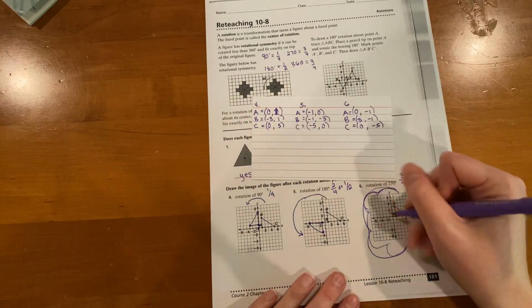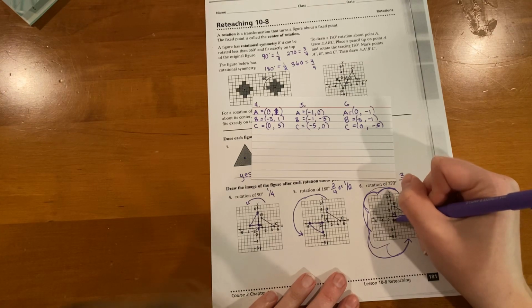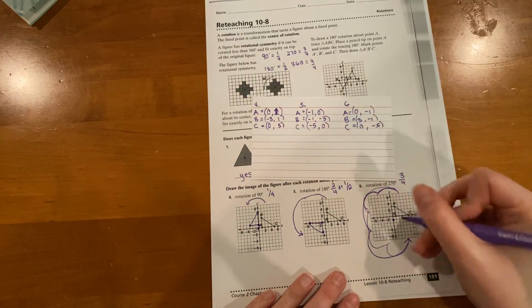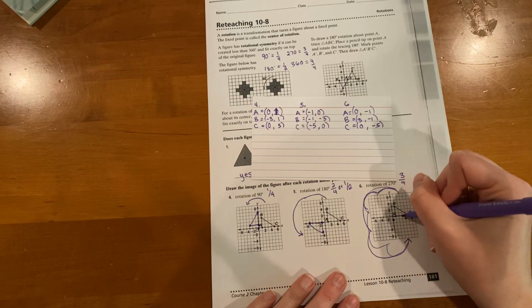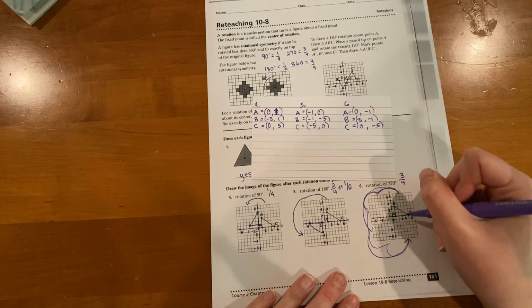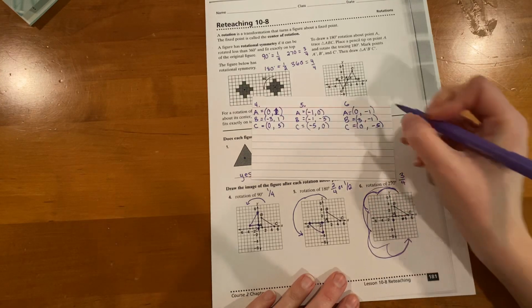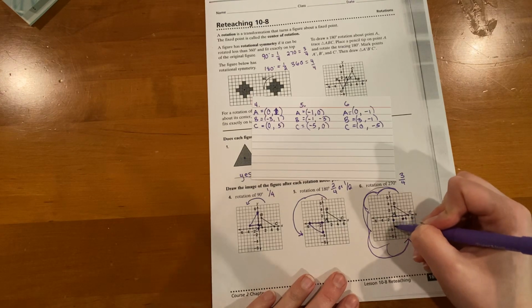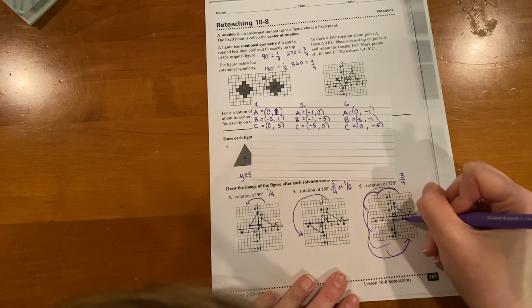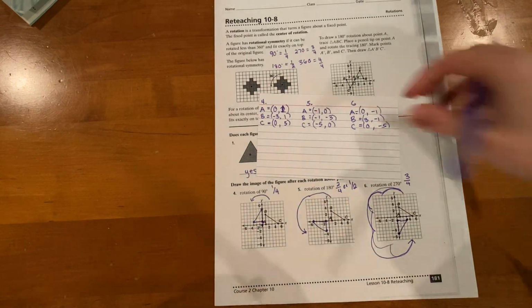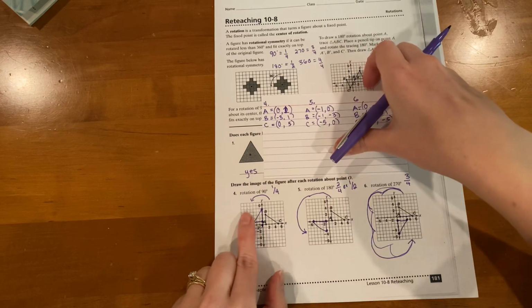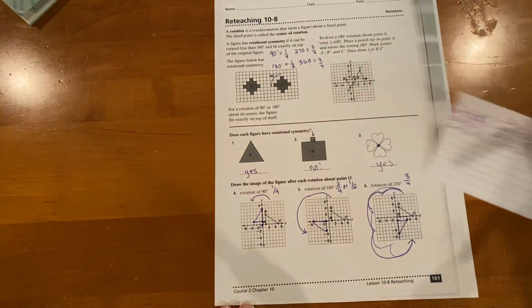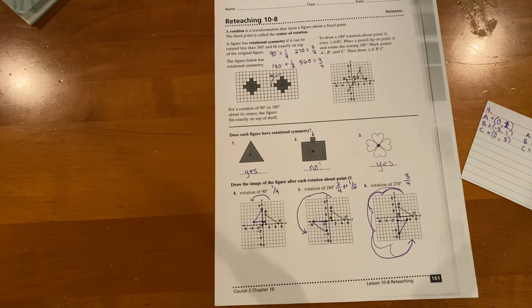A is 0, -1. B is +3, -1. So 1, 2, 3, -1. So it is right here. And now C, X is 0, but Y is -5. 1, 2, 3, 4, 5. Draw my dot. There's my new figure. And I have rotated the same triangle into each of my 3 quadrants simply by turning my paper and writing down my points after each turn. So with that, you may begin your homework.